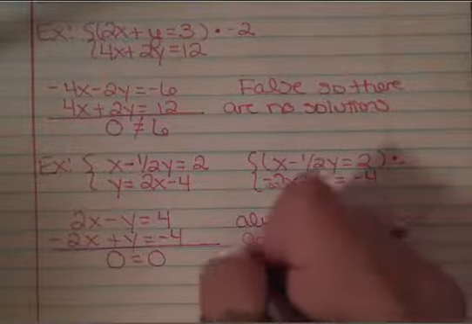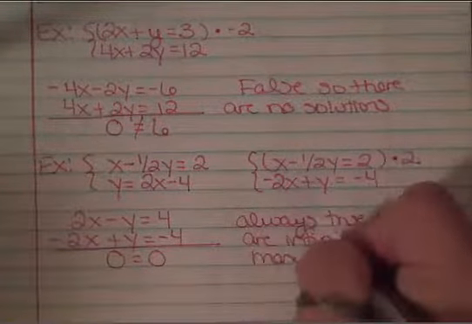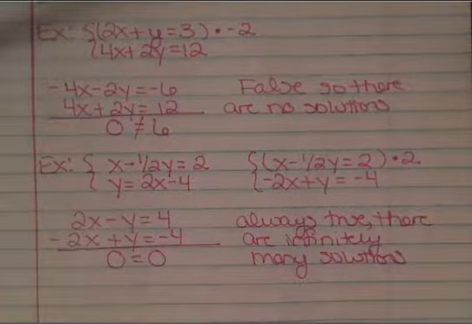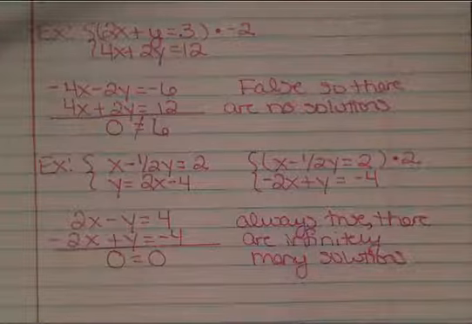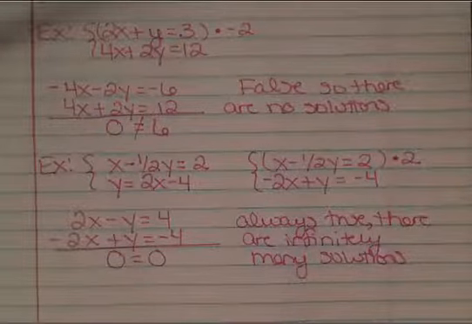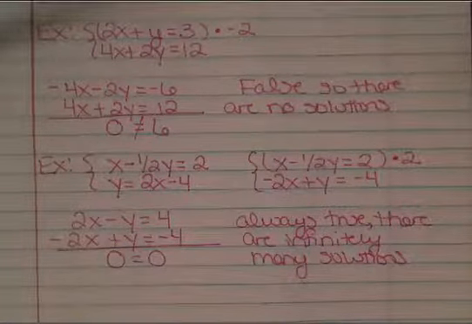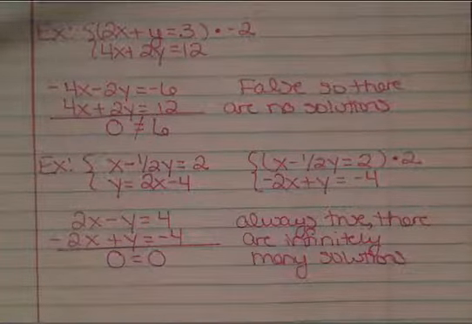Again, most of the problems you're going to work are going to be like the first ones we were doing, which were the consistent problems, where we have an ordered pair as a solution. But you will see one of each of these where you have no solutions and infinitely many solutions.